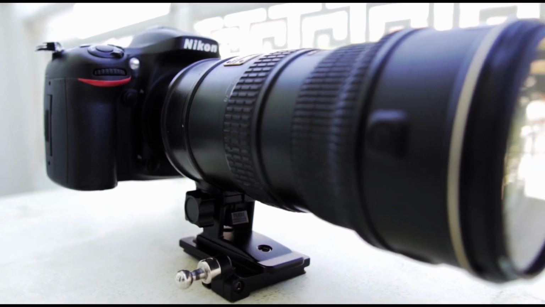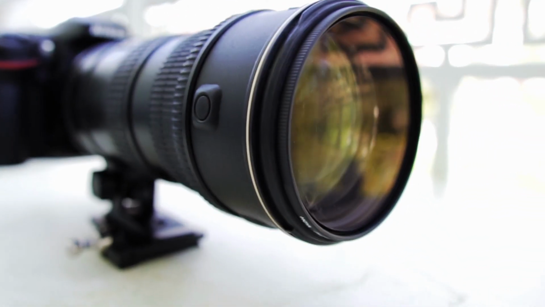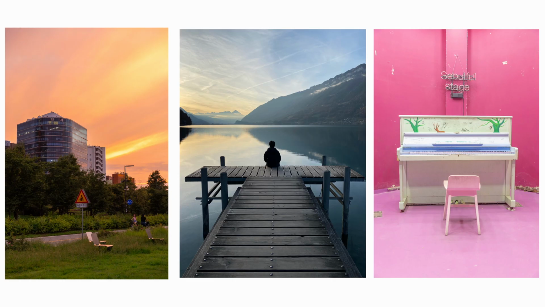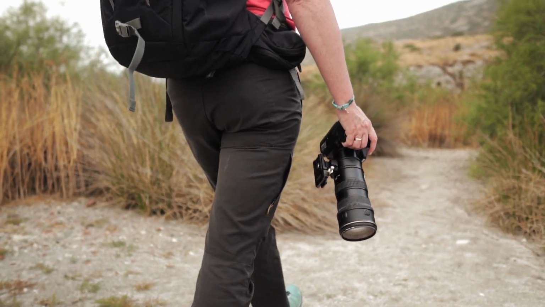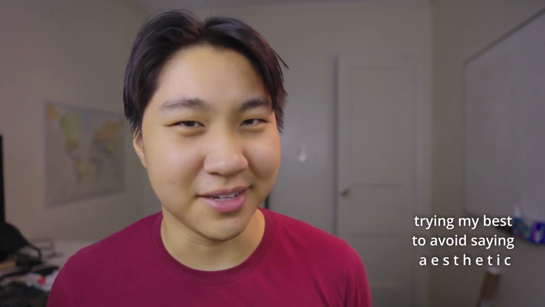Oftentimes, people think it's the camera that makes a photo good, where the more expensive camera equals a better photo. But that isn't always the case. These images I took were all taken on my iPhone 11. Now, I'm not gonna lie to you, gear does matter to a certain extent. No doubt that a better lens and a better camera can give you better quality, but that doesn't mean the images are more visually appealing, you know what I mean? Not all of us have thousands of dollars to spend on gear, so what we can improve instead is our skill level as a photographer.